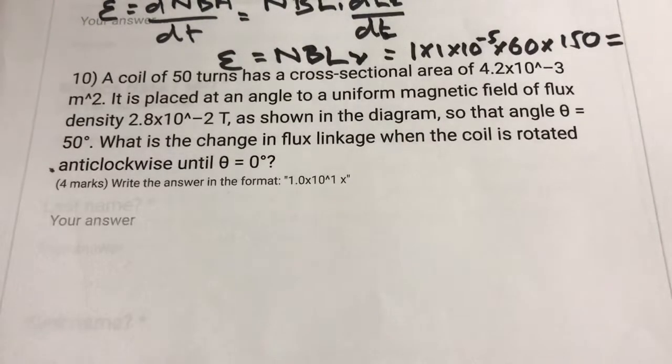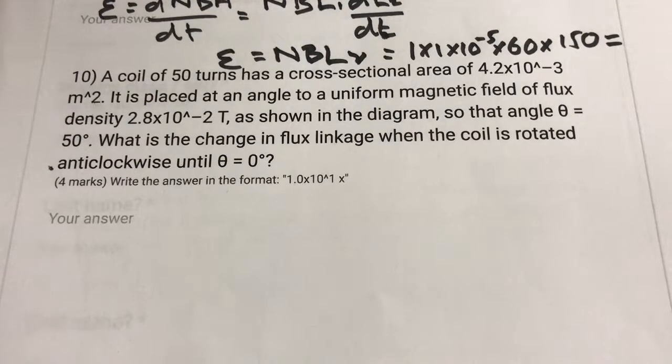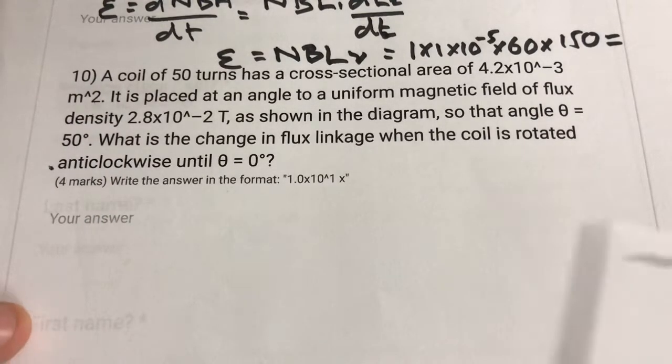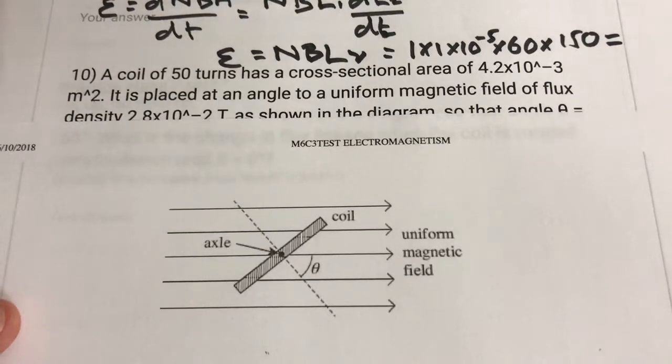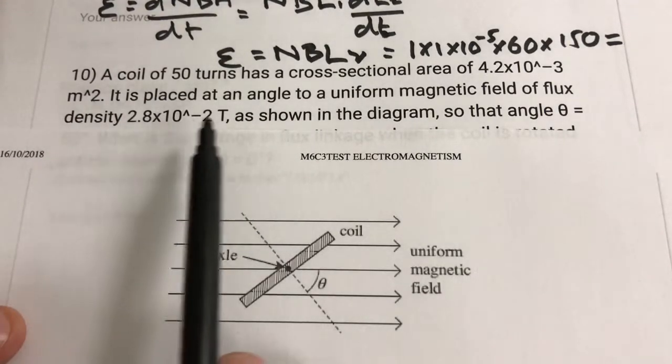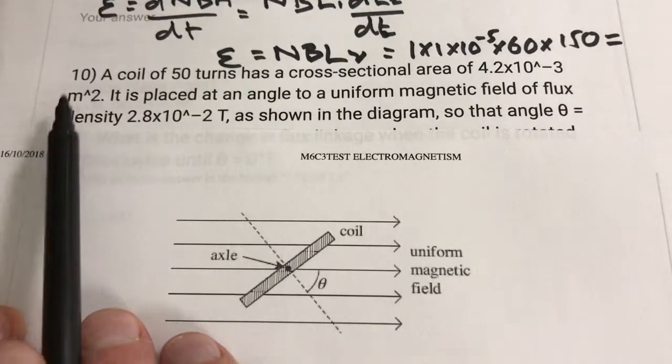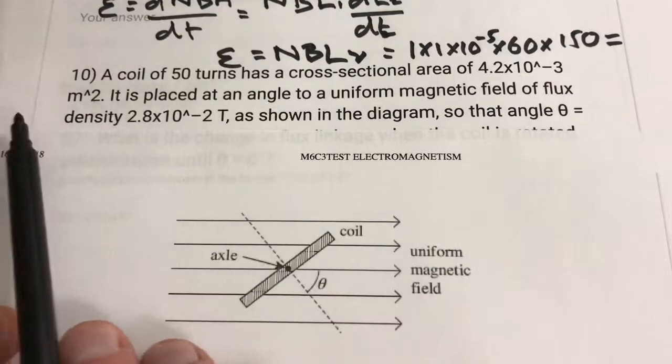M6C3 test, electromagnetism, question number 10. This is actually quite a tricky question. A coil, this is in reference to this particular diagram here. So a coil of 50 turns has a cross-sectional area of 4.2 times 10 to the minus 3 meters squared. So no funny business so far.